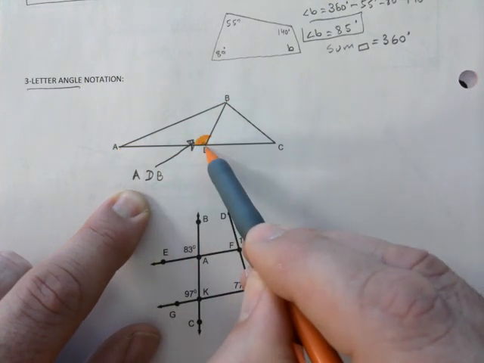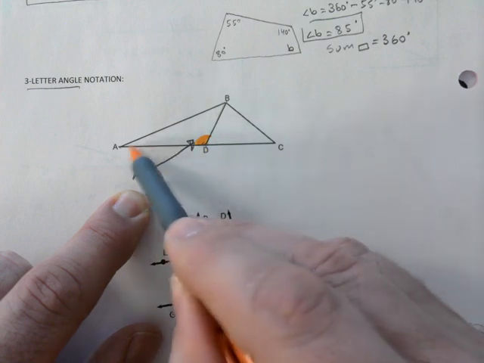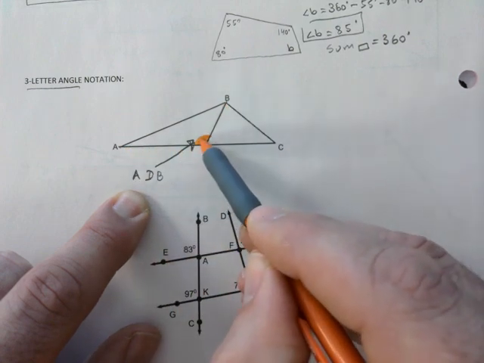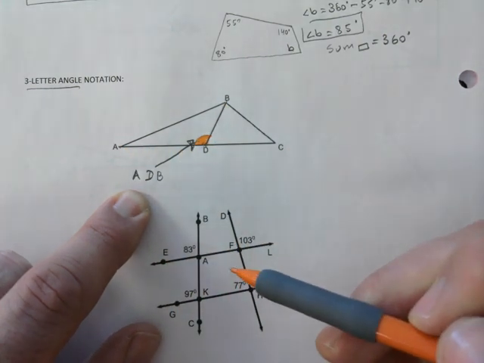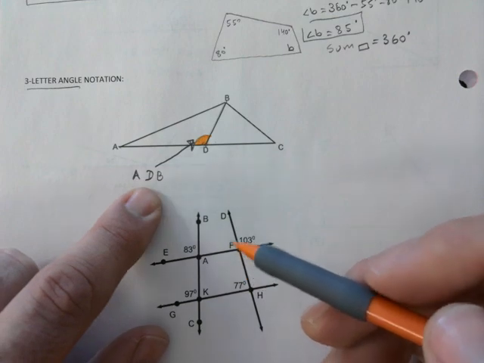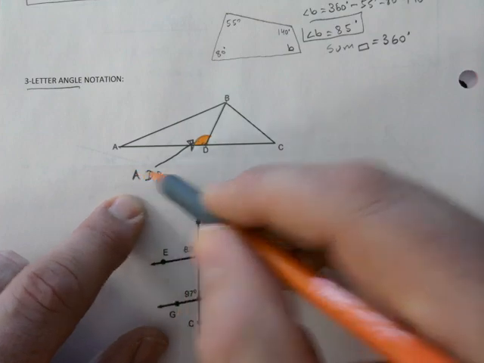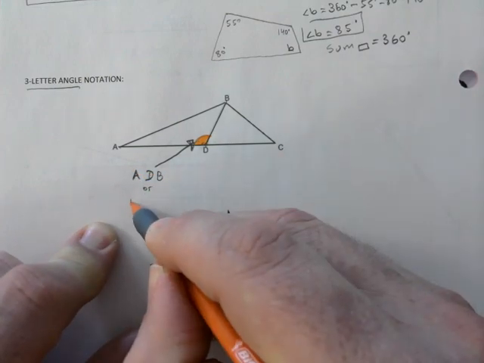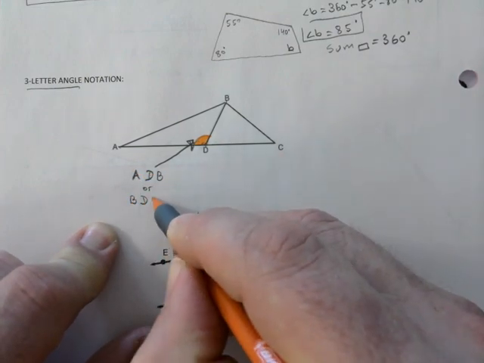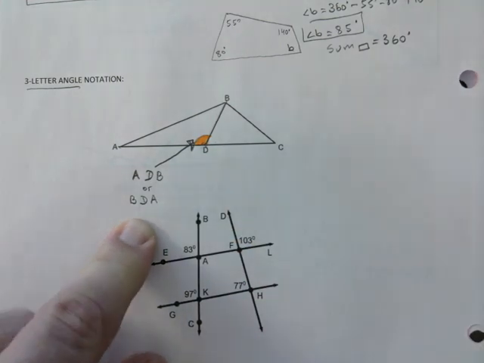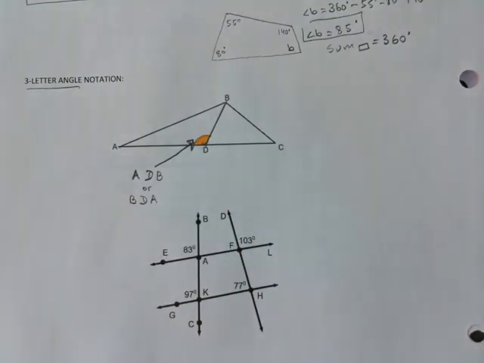If you connected the three points, that angle formed between them is what we're after. You can also call it BDA, but notice that D is always in the middle.